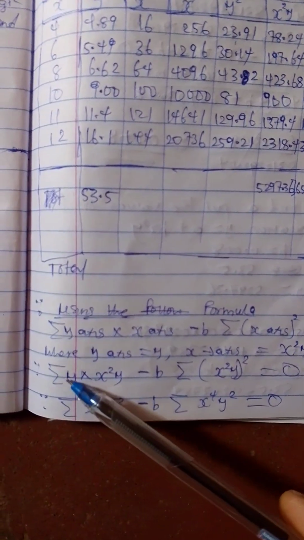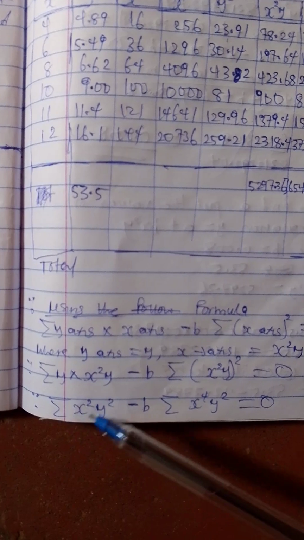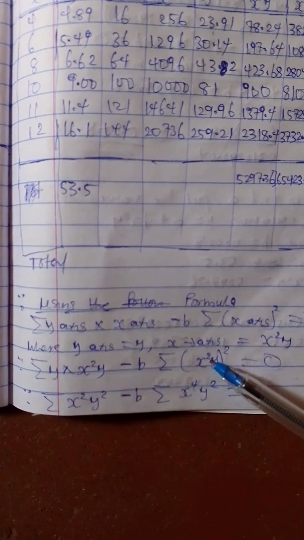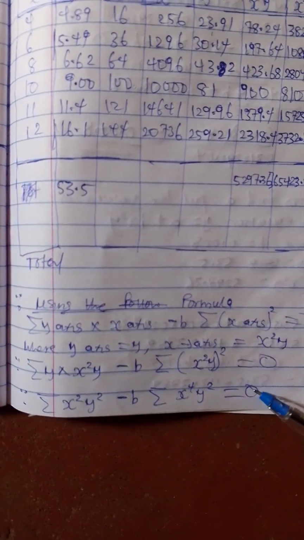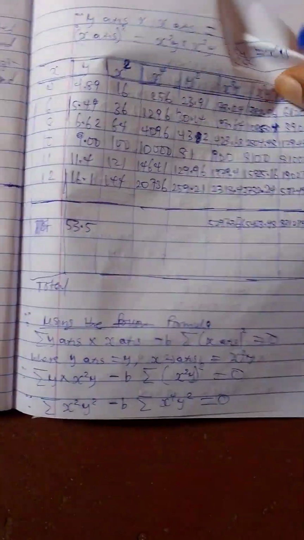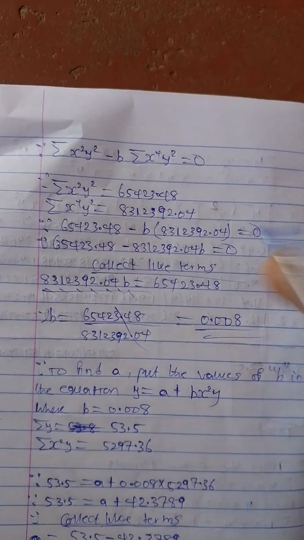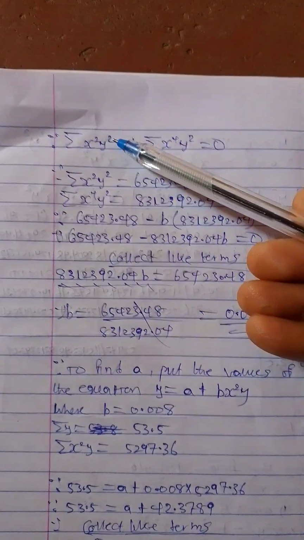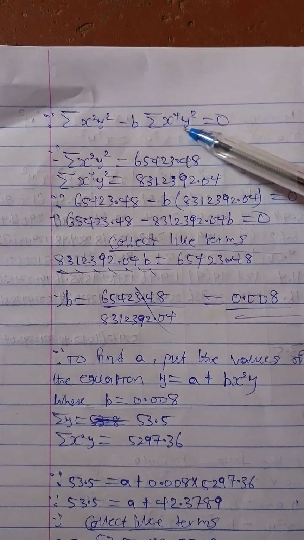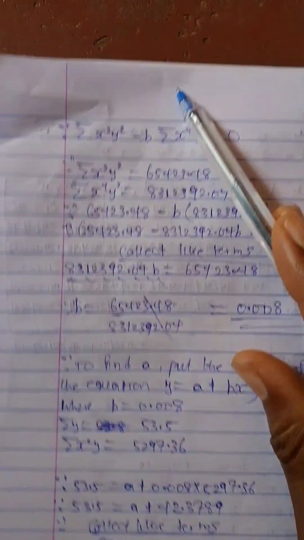Now after doing that, multiply this will give me what? We have sigma x squared y squared, right, minus b sigma what? X4 what? Y squared is equal to what? 0. Now let's continue. So therefore we have that sigma x squared y squared minus sigma x4 y squared is equal to 0. Now let's input the values.